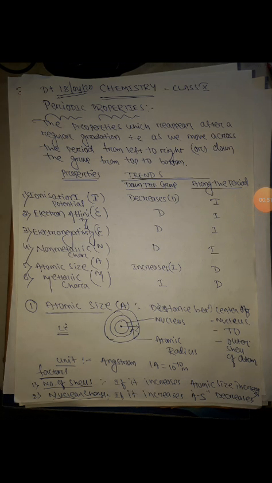First is periodic properties. The properties which reappear after regular gradation, that is, as we move across the period from left to right or down the group from top to bottom, are known as periodic properties. These 6 types are there, ENAM and trends. You can easily remember it as ENAM, I-E-E and A-M.